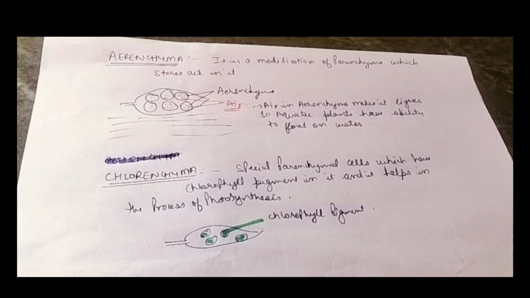Then is the modification of parenchymal cells. There are two types of modification of parenchymal cells, aerenchyma and chlorenchyma. Aerenchyma is the one which is found in aquatic plants. You can see the leaf of an aquatic plant containing aerenchyma, which has air stored within it. The air makes the leaf lighter and hence provides it the ability to float on water. Hence it is known as buoyancy. So the role of aerenchyma is in providing buoyancy to the plant.